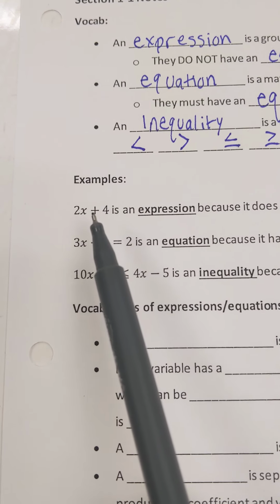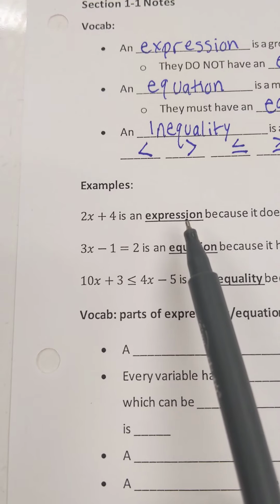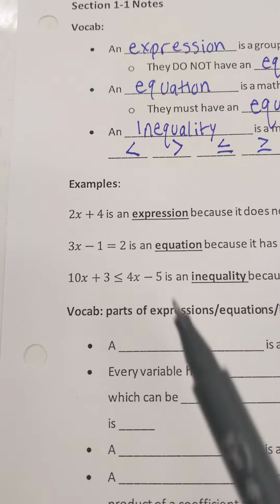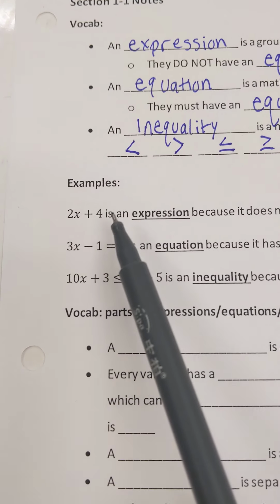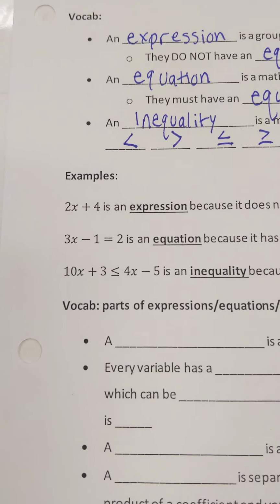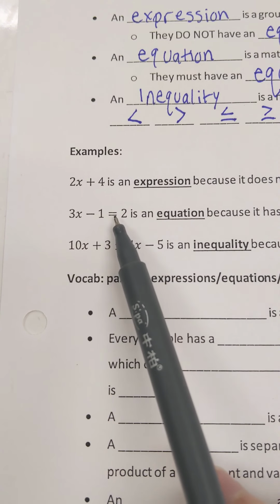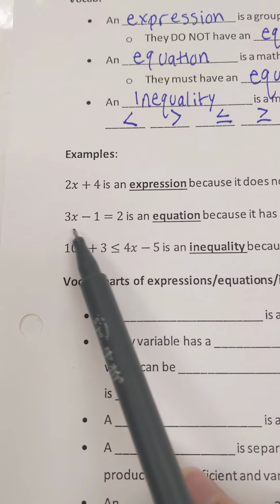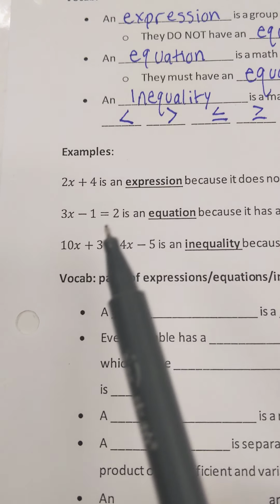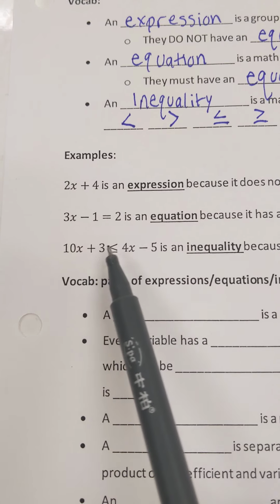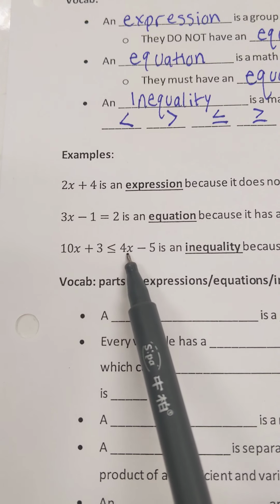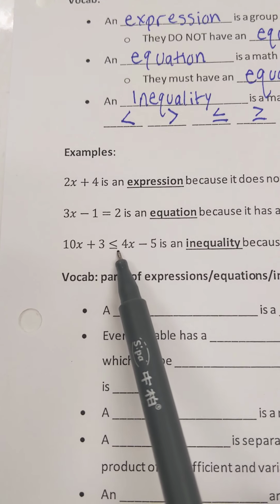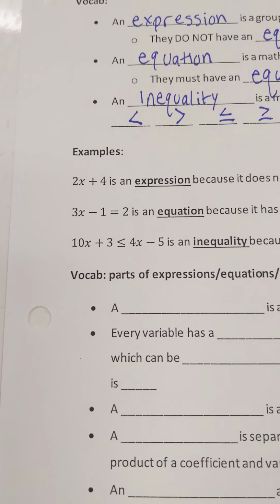So 2x plus 4 is an expression. It's an expression because it doesn't have an equal sign and it doesn't have one of our inequality symbols. This is an example of an expression. An equation has to have that equal sign. So 3x minus 1 equals 2 is an equation. And then 10x plus 3 less than or equal to 4x minus 5 is an inequality because it has this inequality sign. It has that less than or equal to symbol.